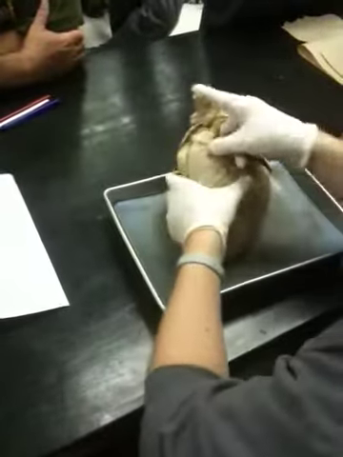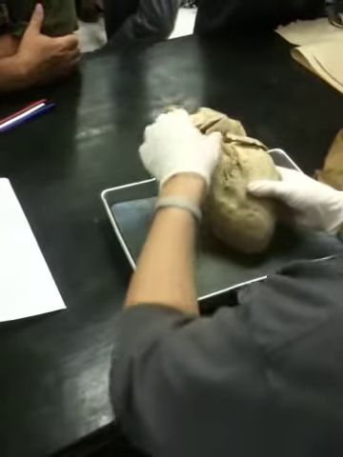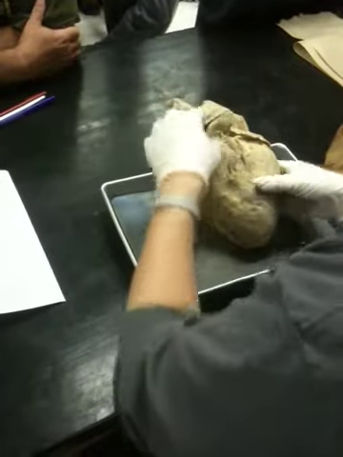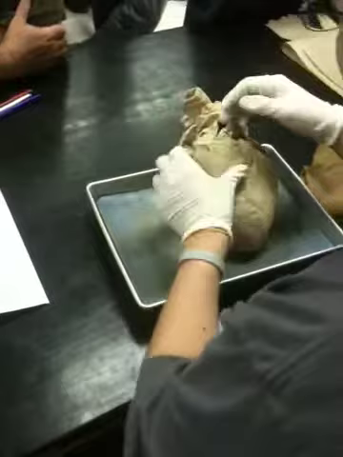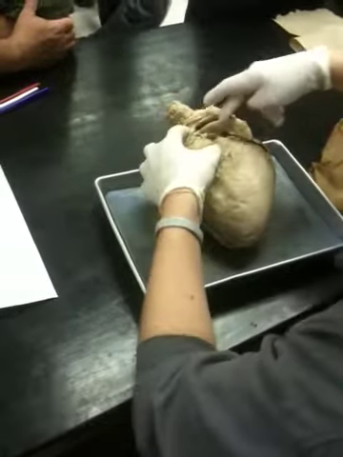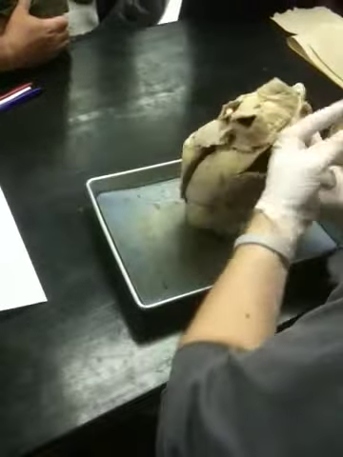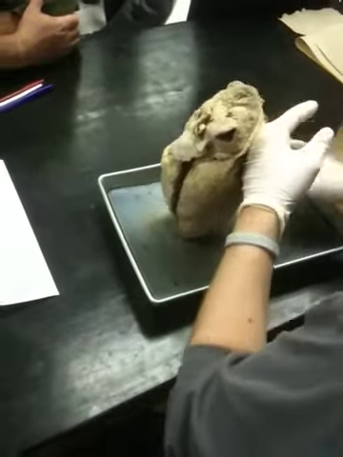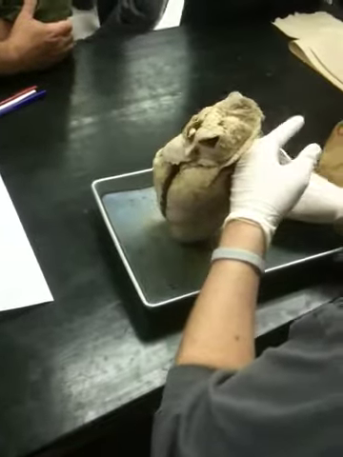If you're looking for the pulmonary, it's going to be running in the front of the heart. This is your pulmonary. It runs from the right ventricle, across the front of the heart, and then out through the back of the heart. This is the pulmonary trunk, or the pulmonary arteries.